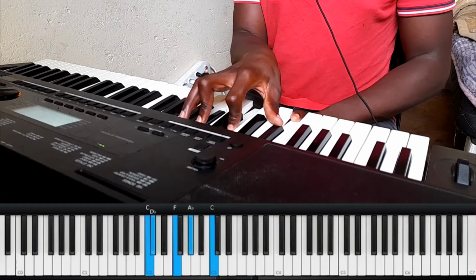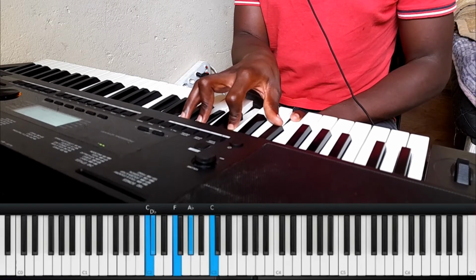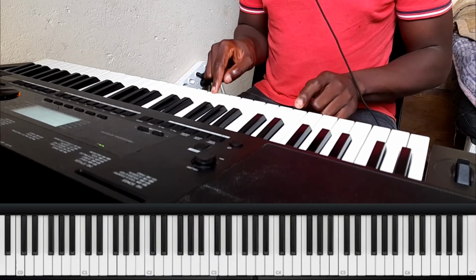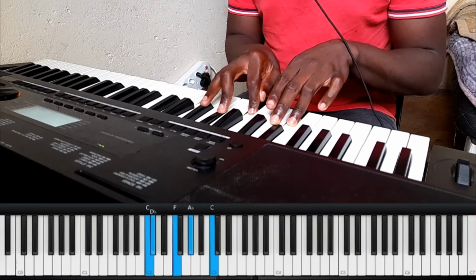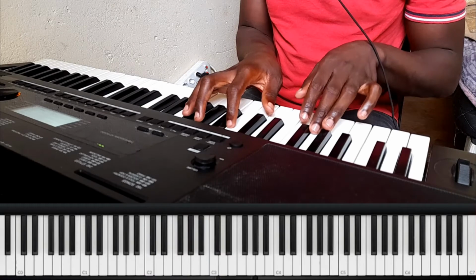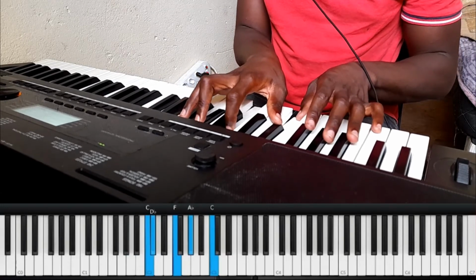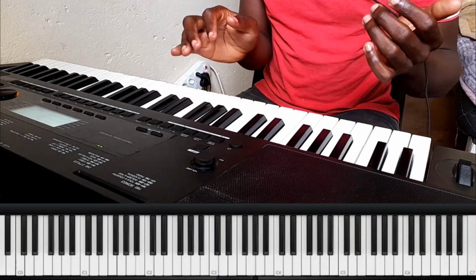So basically this chord is in between C and C sharp because it has that C on top and it's also in the key of C sharp. So right after I play this chord, my mind is already in the key of C sharp.